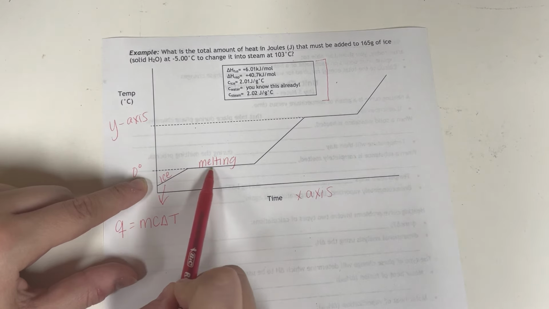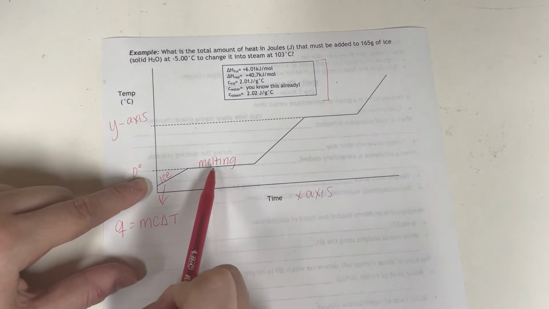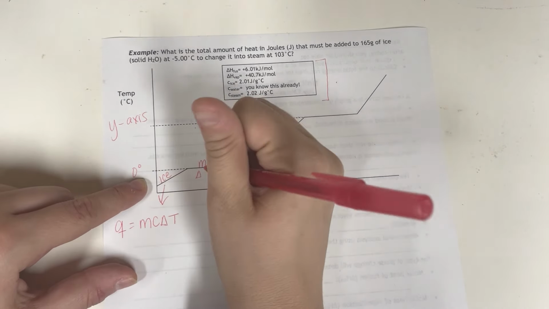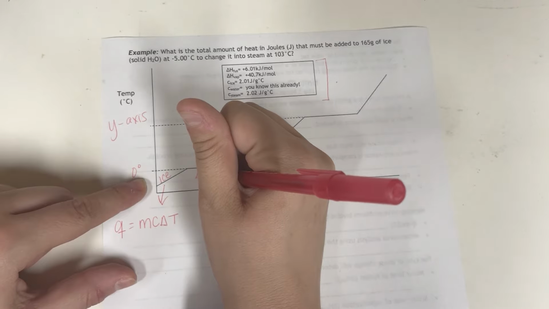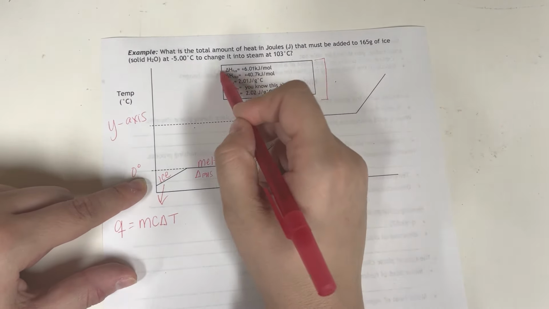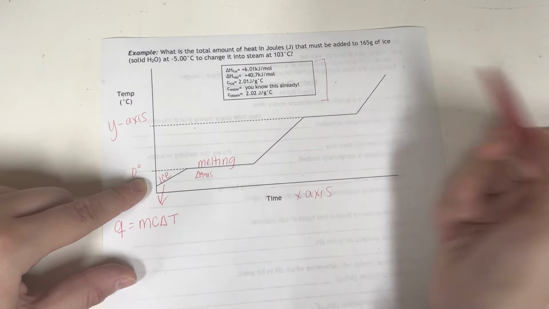So your temperature is going to stay consistent until it gets all the way over here and everything has been melted. Here, this is going to be called the molar heat of fusion. Okay, so you might see it like that. And it is also provided up here. Oh, I forgot the H. You get the point. So here we have another temperature change.